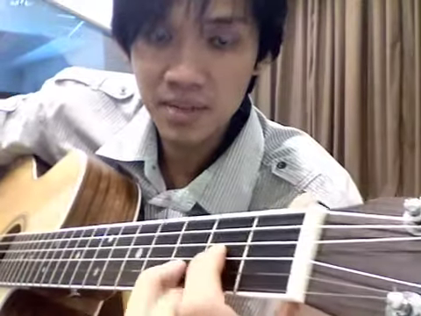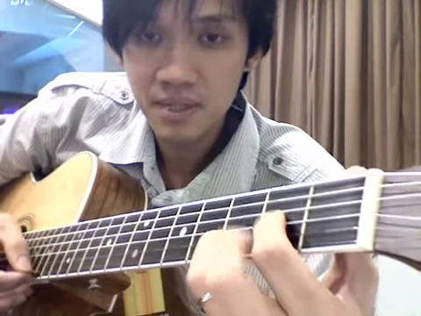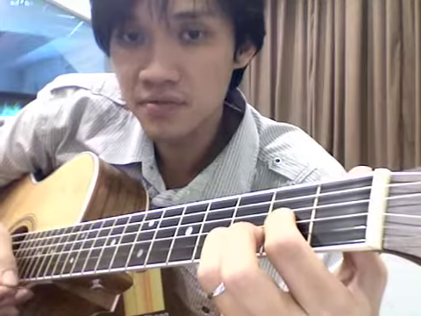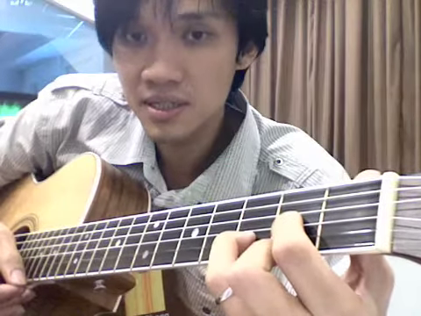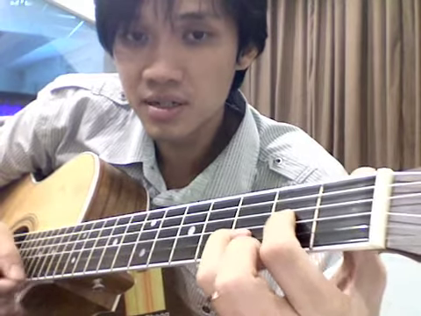I hope you can see this. Yeah, my fingers are getting in the way. But in short, what's happening is that I'm hitting the string first, and then I will press it. So hit first, press later. Hit first, press later. And I can even pull away the string. See?